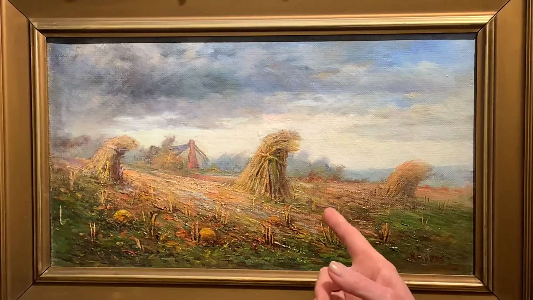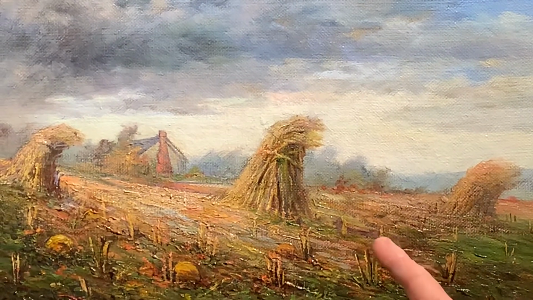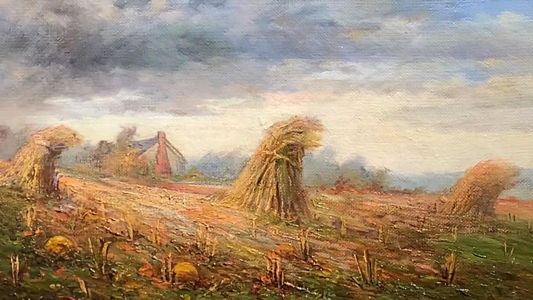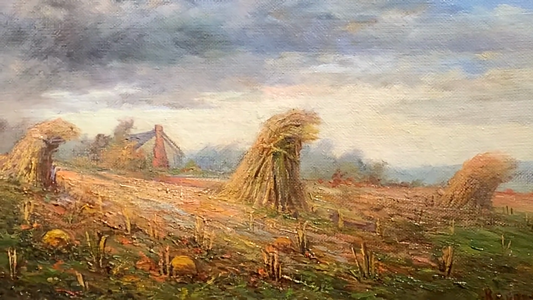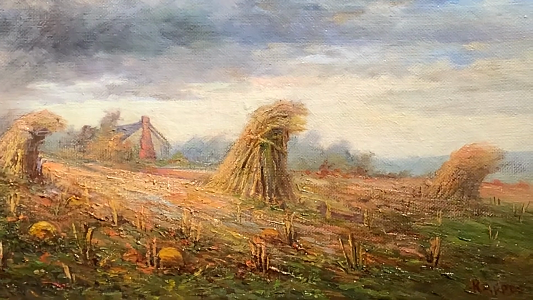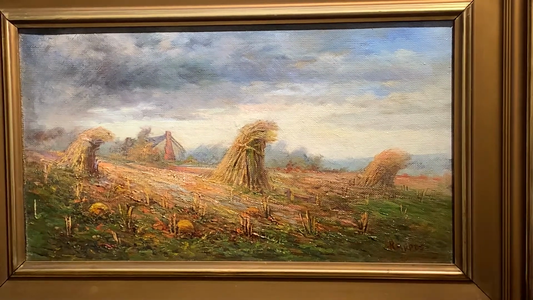Now let's take a look at the corn shocks. If you see one standing in a field on a clear or calm day, it'll be standing straight up. But here they are leaning over, and they're all leaning in the same direction. So that shows us that the wind is coming from that side over to this side.